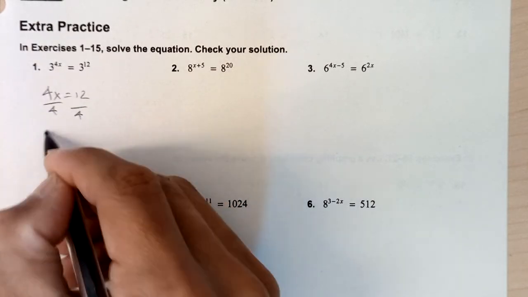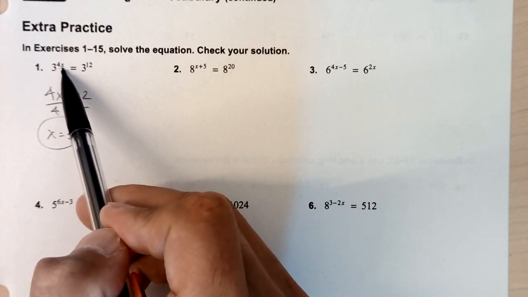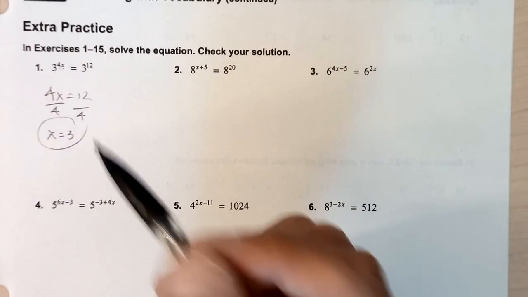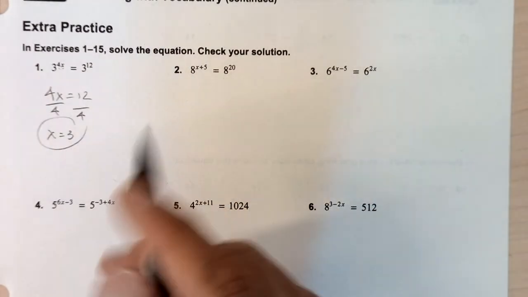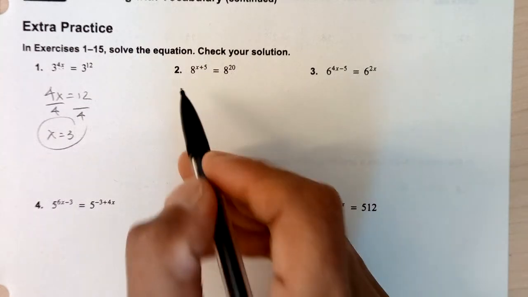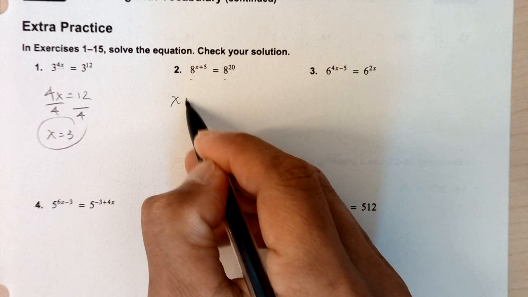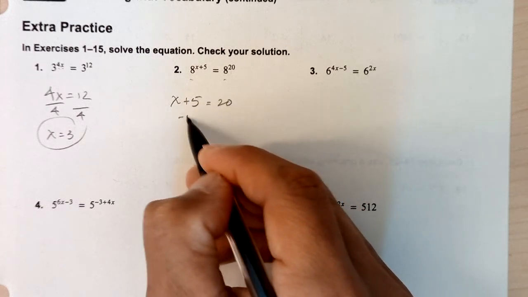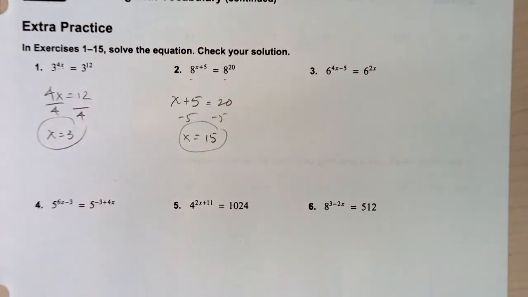Divide each side by 4, x is equal to 3. And it should check. 4 times 3 is 12. Left side is 3 to the 12th. And then the right side is 3 to the 12th. So that does check. On number 2, 8 to the x plus 5 is equal to 8 to the 20th. We already have the same base, so I could set the exponents equal. X plus 5 is equal to 20. And then solve that for x just by subtracting 5 from each side. X is equal to 15.